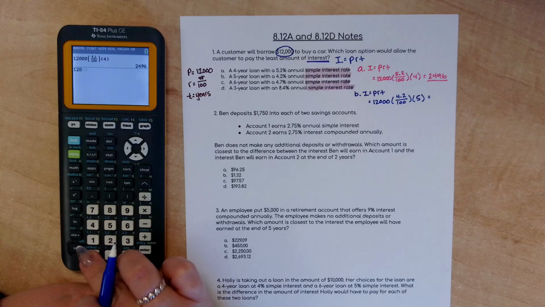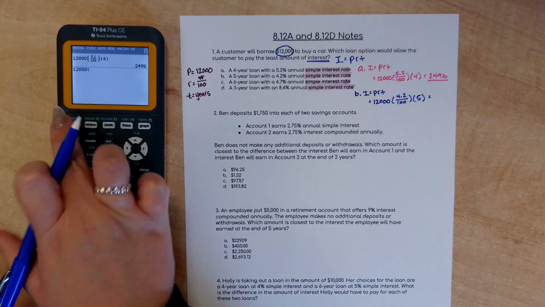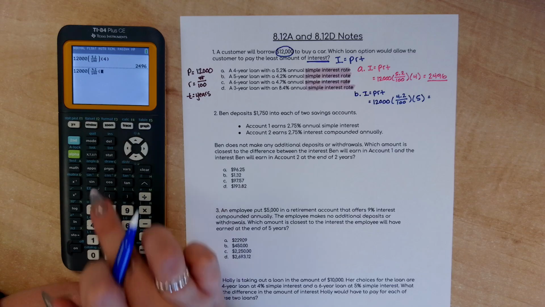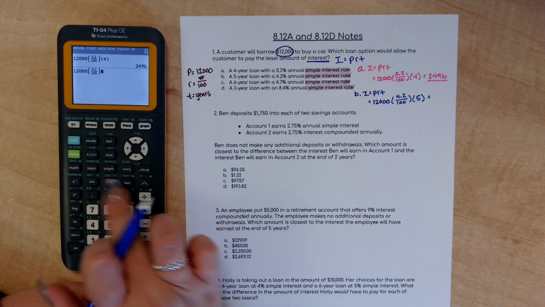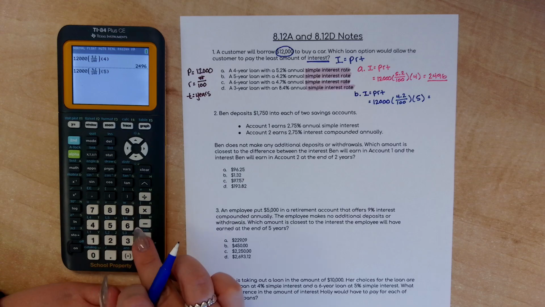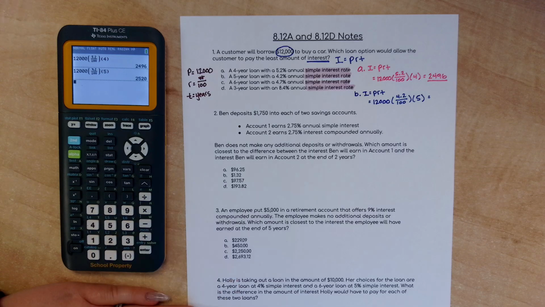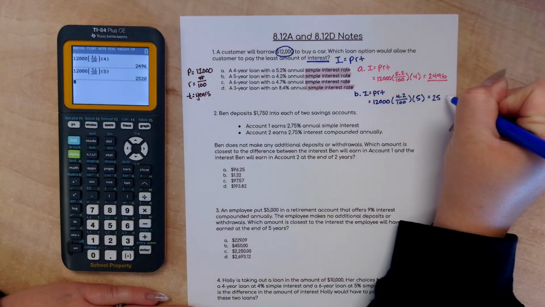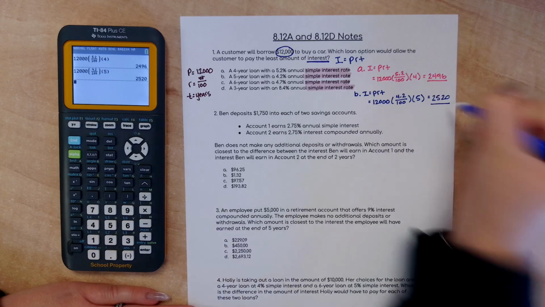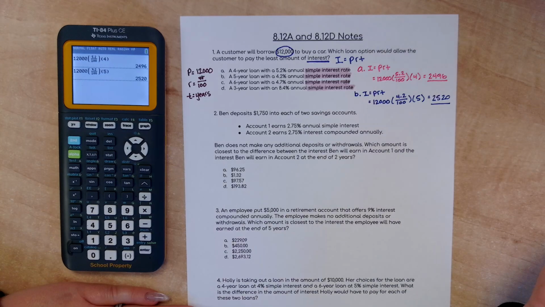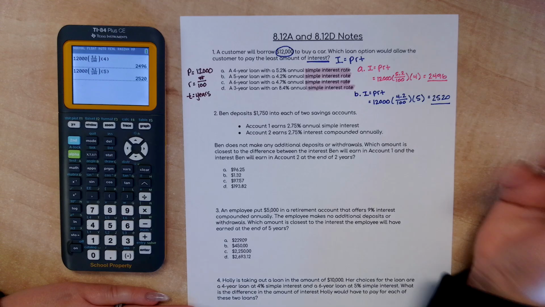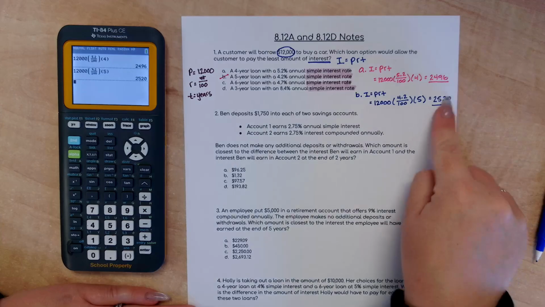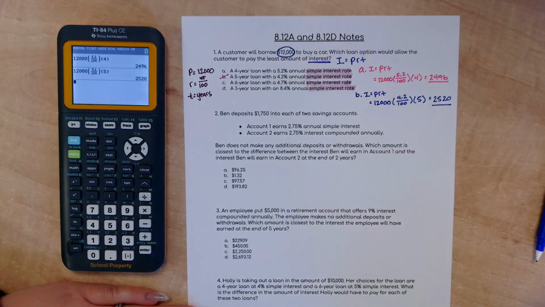So now let's type in the next one. 4.2 over 100. Then we're going to do times 5 years. My paper matches my calculator, and this one is 2,520. And then right off the bat, you can eliminate an answer choice. You want the one that gave you the least amount of interest to have to pay. And as of right now, B cannot be my answer because this number is higher than this number. So then you have to do the process again.